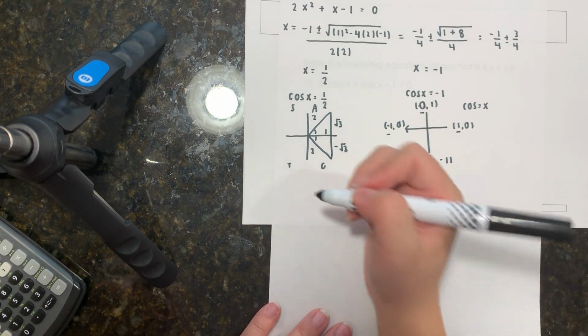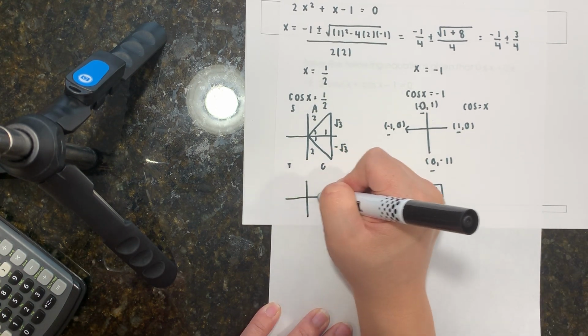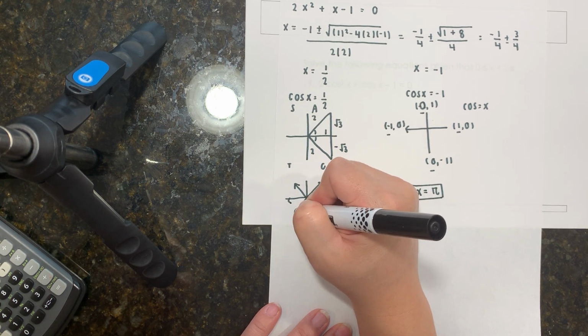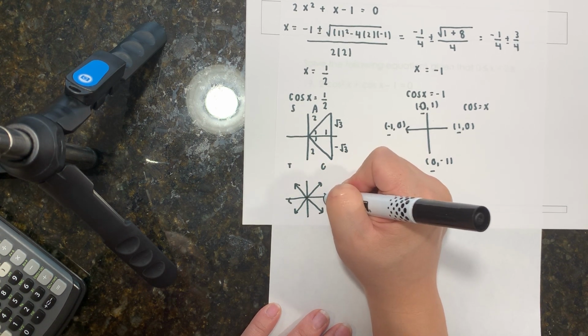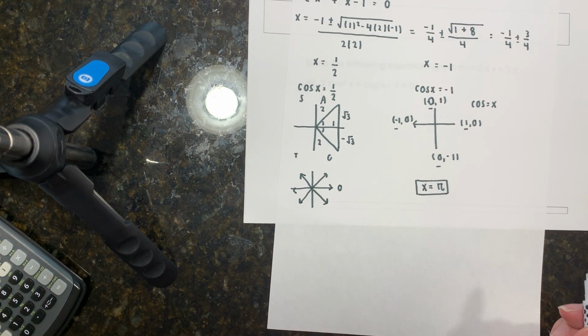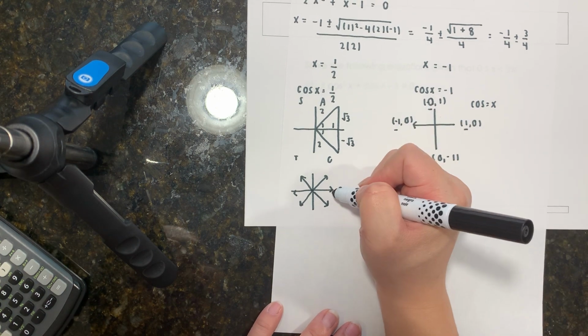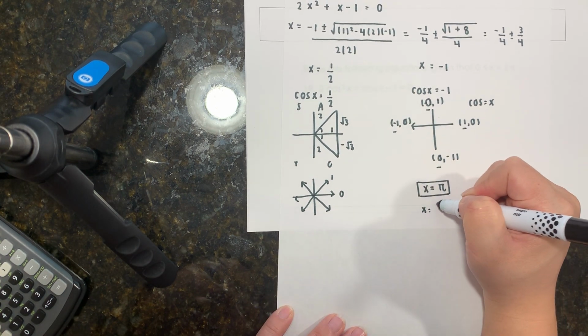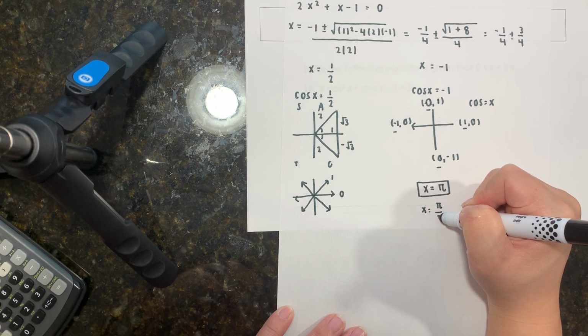Now for this one, I have to draw my snowflake chart, and I'm going to have my 60-degree angles marked. So there should be 3 between 0 and 180 and 6 total. So when I count, my first one is going to be in quadrant 1, so that's just going to be pi over 3.